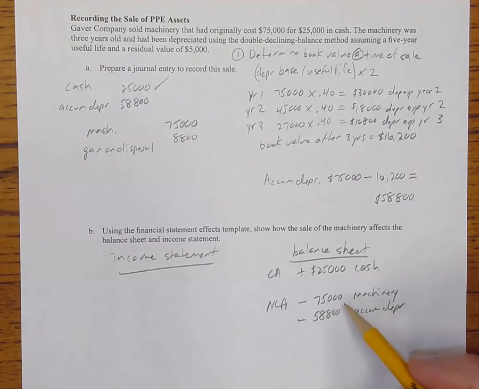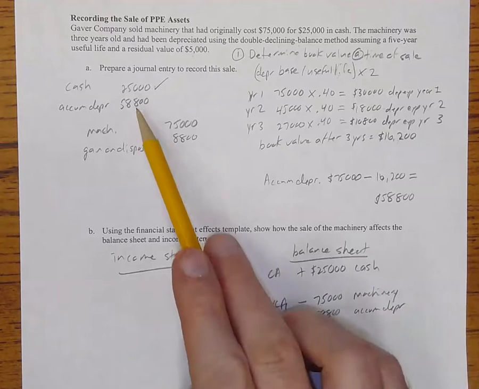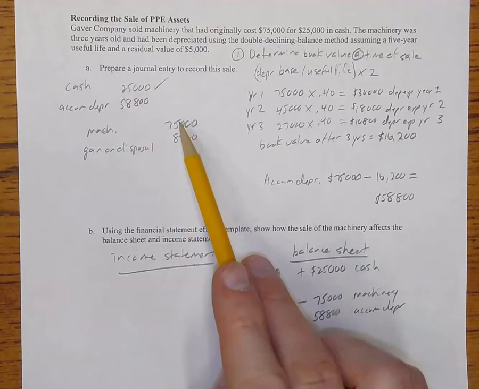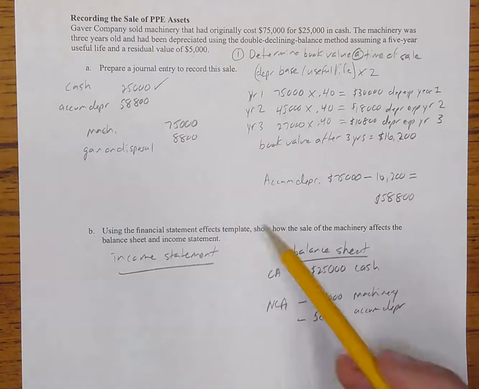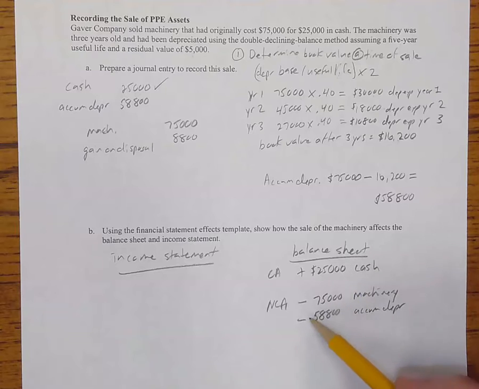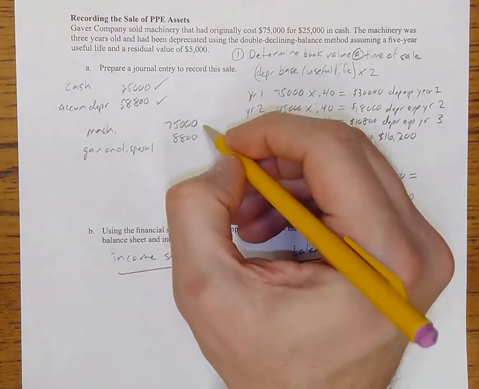So notice up here, the way that we got there, though, was exactly the opposite. Okay, but if we were using one of these effects templates, it would be negative 75,000 to machinery, negative 58.8 to accumulated depreciation. And so that takes care of both of these items here.